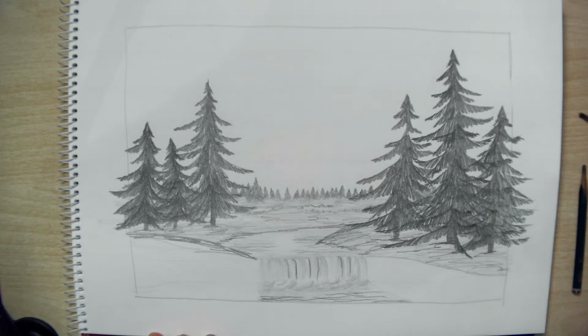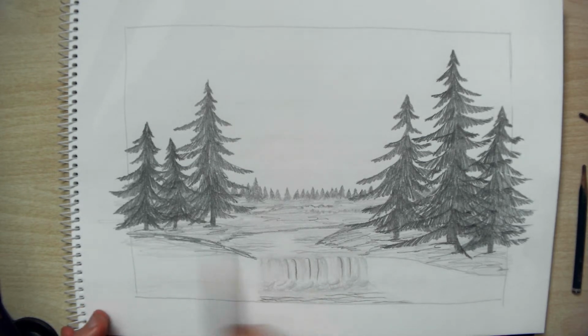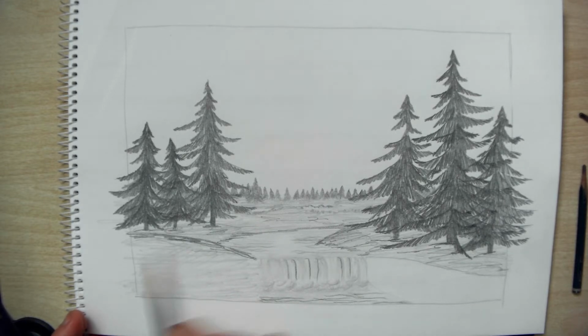Next thing I want to do is continue the ground down here. And first, just go in there with a light value for everything.